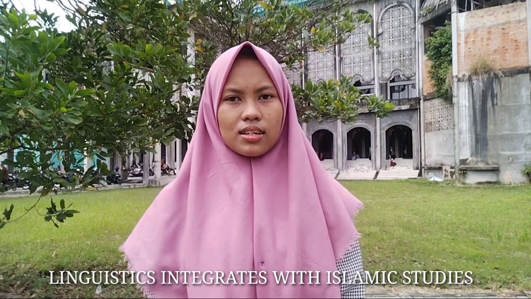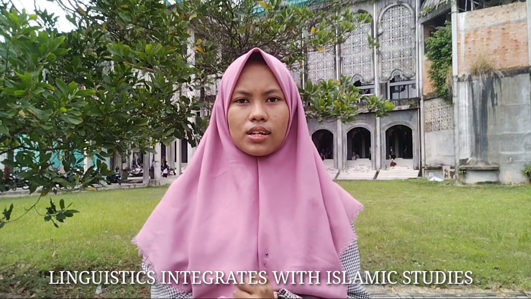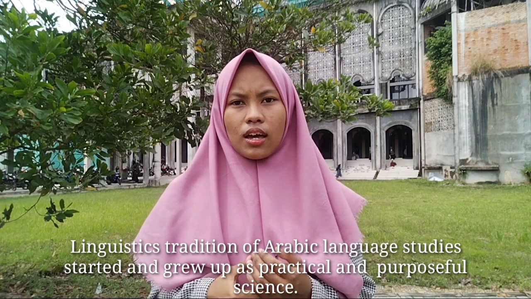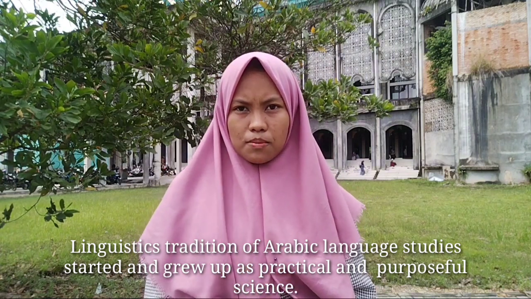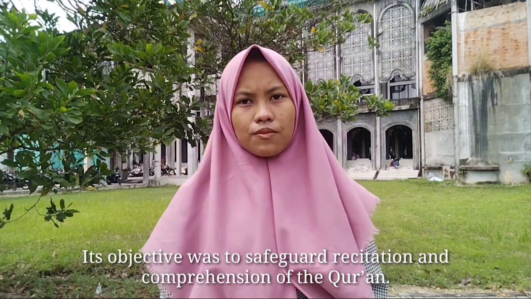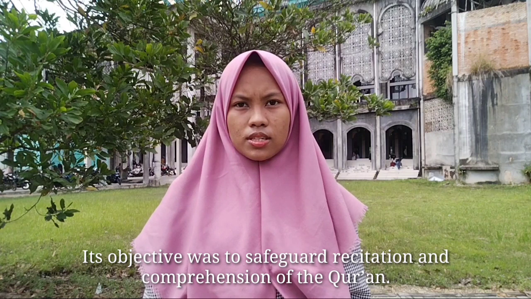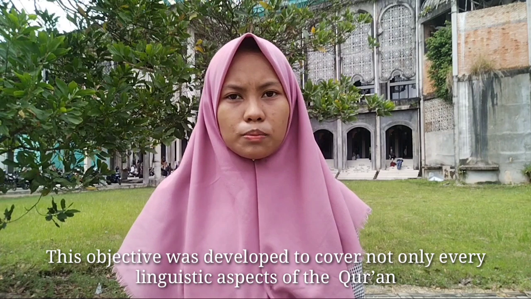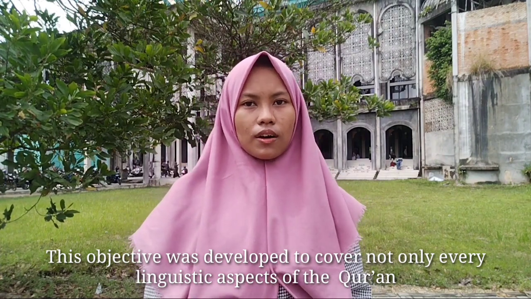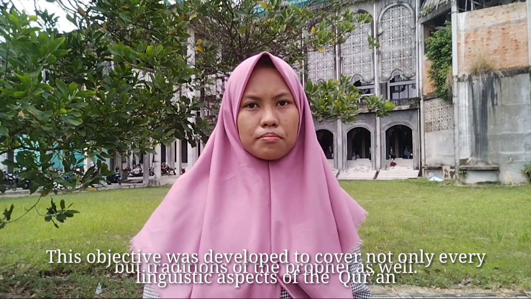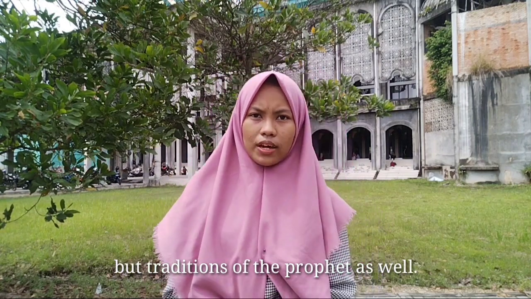The second is linguistics integrated with Islamic studies. The linguistic tradition of the Arabic language started and grew up as a practical and purposeful science. Its objective was to safeguard the recitation and comprehension of the Quran. This objective was developed to cover not only every linguistic aspect of the Quran, but the traditions of the Prophet as well.